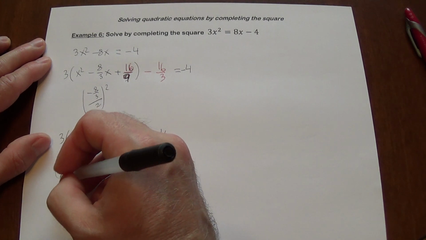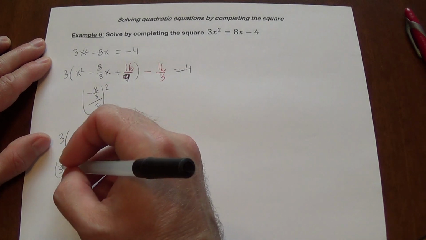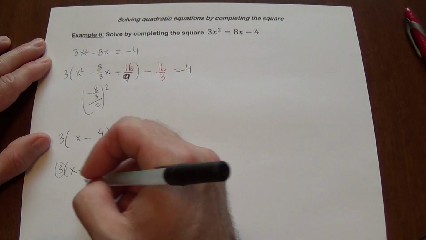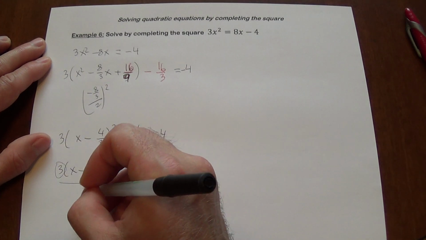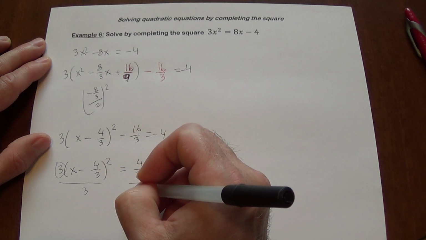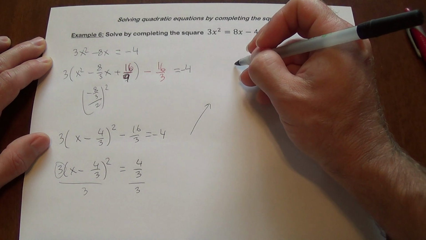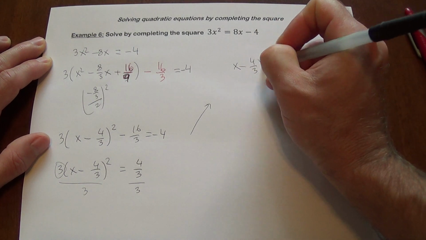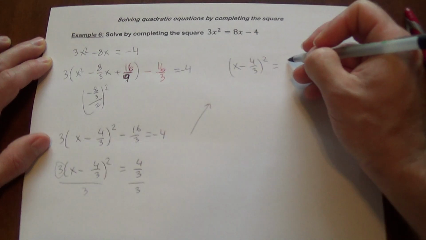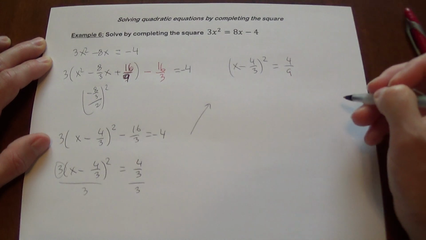Now we're going to multiply both sides by 3. Well, actually we're going to divide both sides by 3, so that we can leave the squared quantity by itself. So that's going to give us (x minus 4/3) squared equals 4/9.